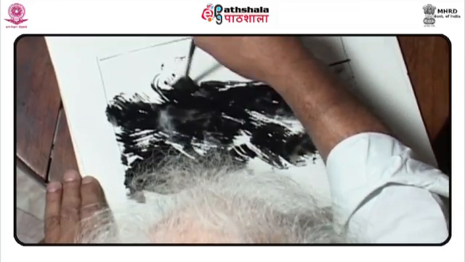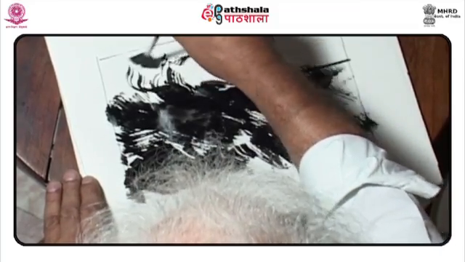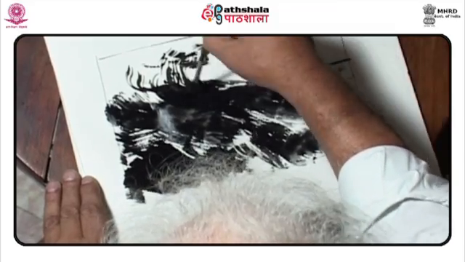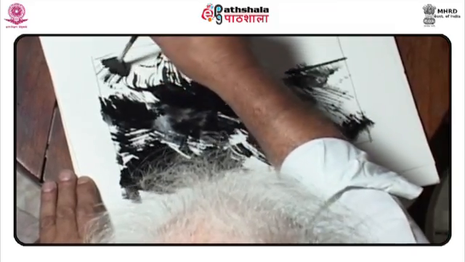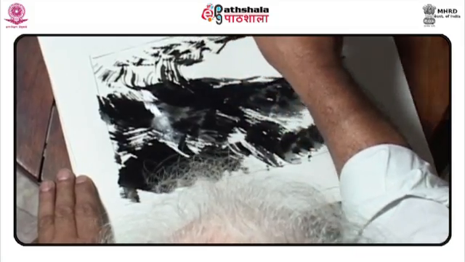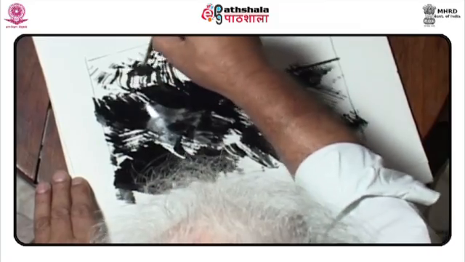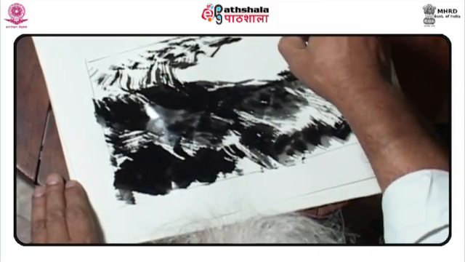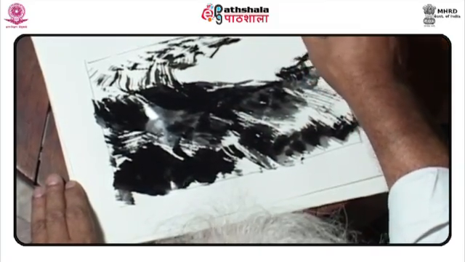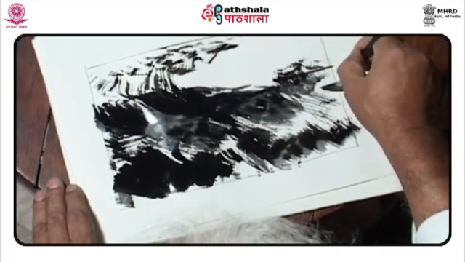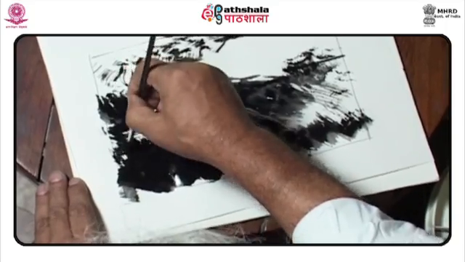Again, explore new textures with different types of brushes. A new form, a new texture will crop up without any defined shape.